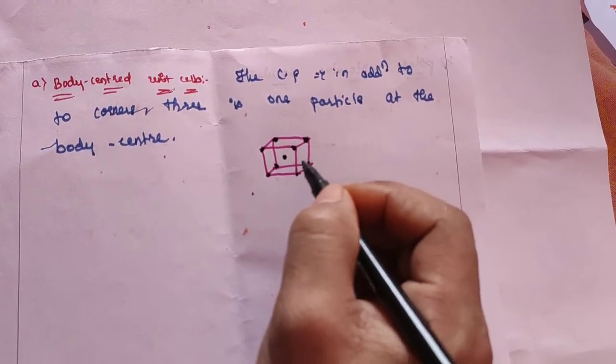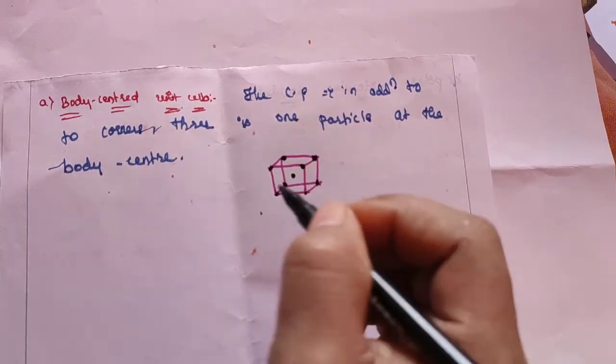So this is known as a body centered unit cell.